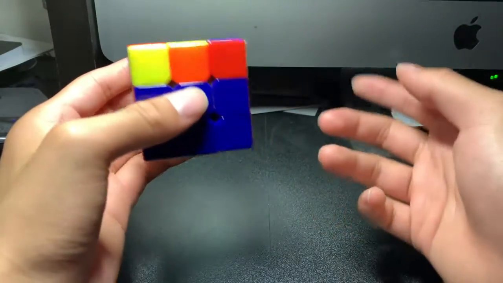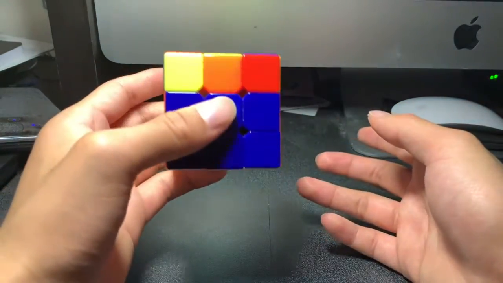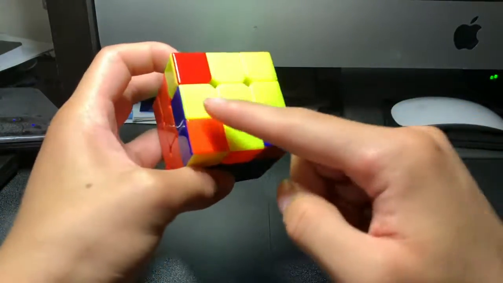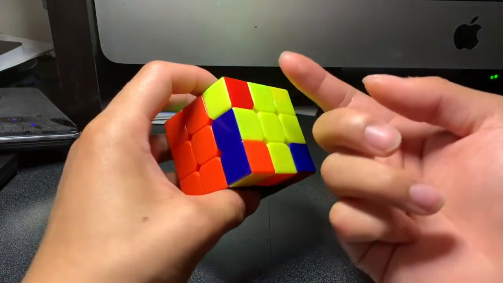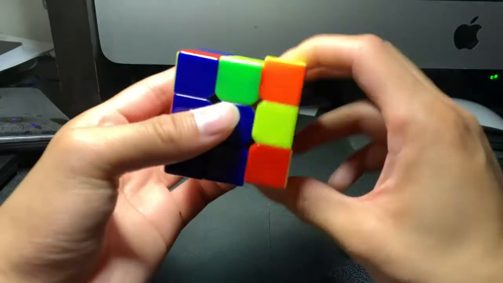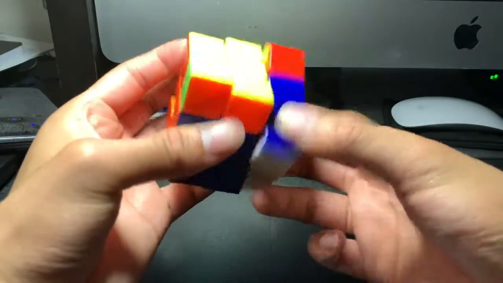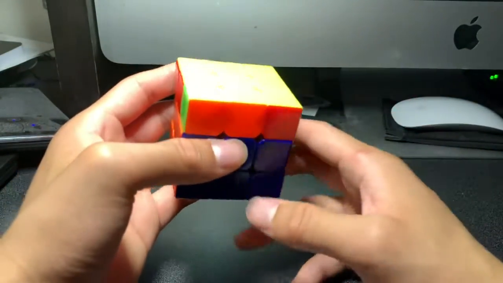So really, it's just the right face and the top face that are moving. So it's relatively easy to memorize. Once you identify the fish and you see that this headlight, it looks like a headlight, is facing this way, you can immediately just do the algorithm. And then you have the top face all yellow, and we've completed OLL.